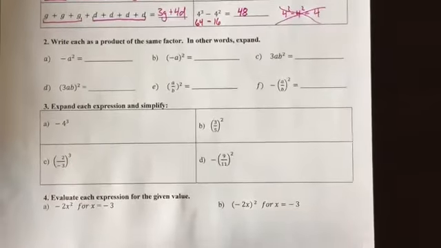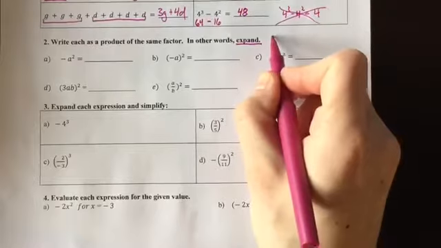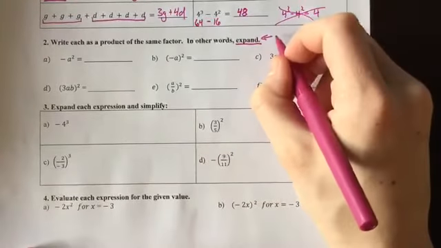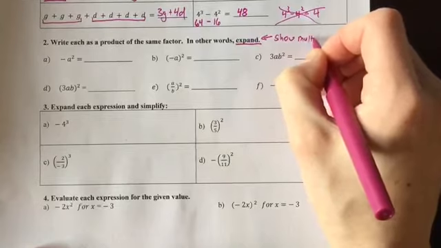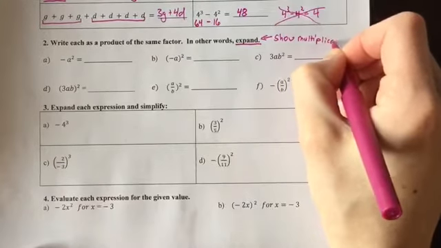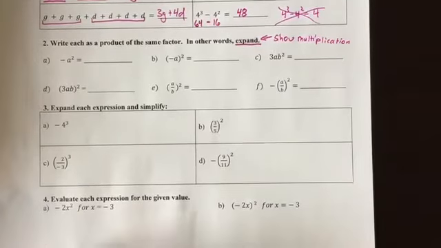On number 2, we're going to write each as a product of the same factor. In other words, expand. And remember, we said in our do now, expand means show all the multiplication. We're also going to discuss what's the base. So hopefully our game of name that base helped.